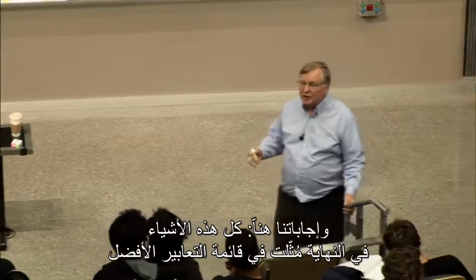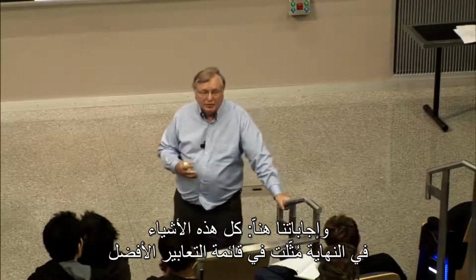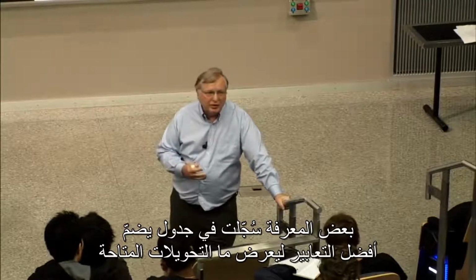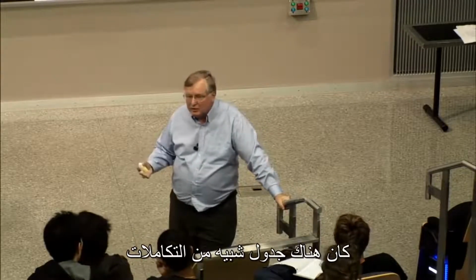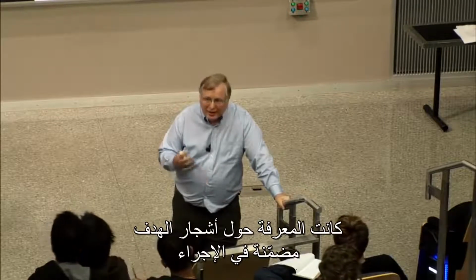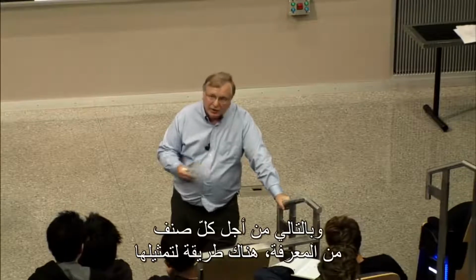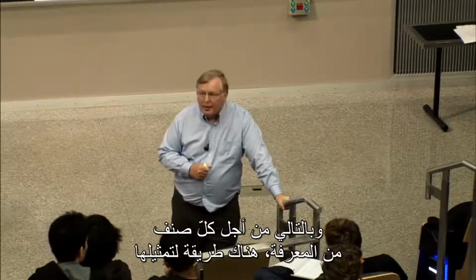And our answers here are, well, all of this stuff ultimately was represented in Lisp S expressions. Some of the knowledge was recorded in a table of S expressions that show what transformations there are. There was a similar table of integrals. Knowledge about goal trees was embedded in a procedure, so it was procedurally represented. And so for each of the categories of knowledge, there's a way it gets represented. How is it used?